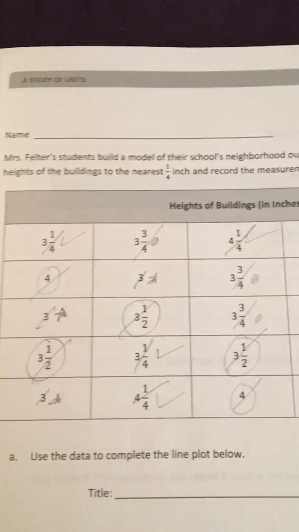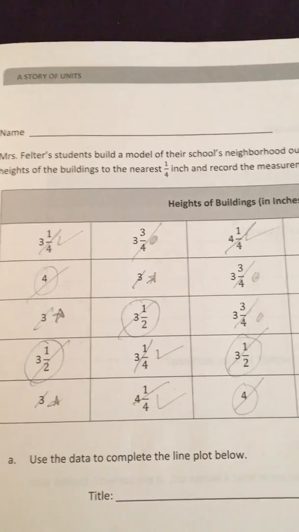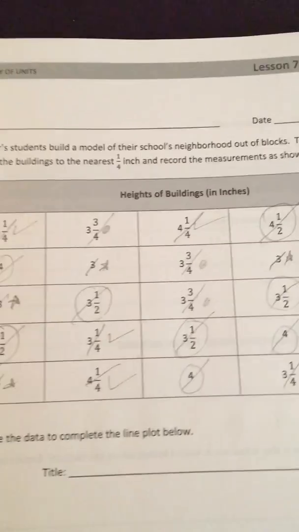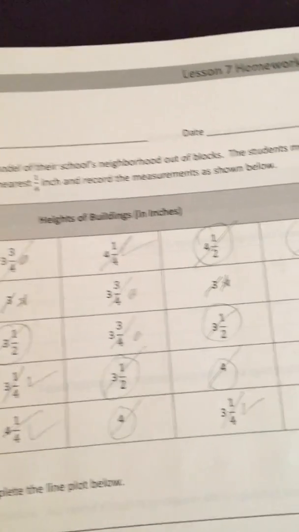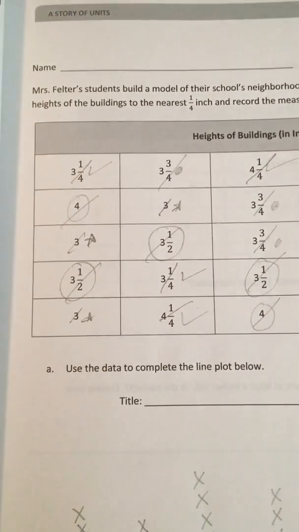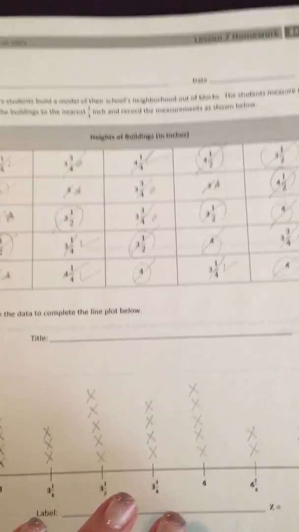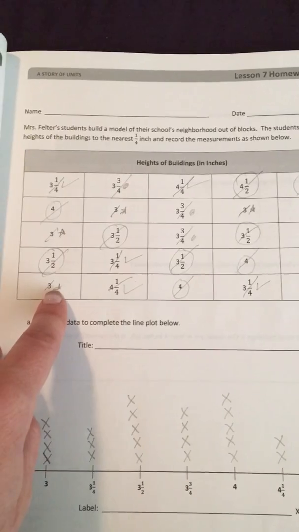Okay, so it started by telling me that Mrs. Felter's students are building a model of their school's neighborhood out of blocks. The students measure the heights of the buildings to the nearest 1/4 of an inch, and then they record the measurements. This table was their measurements of all of their buildings. Keep in mind that each student measured a building, and every one of these is a student's building. So if I counted these, that would tell me how many students there were.